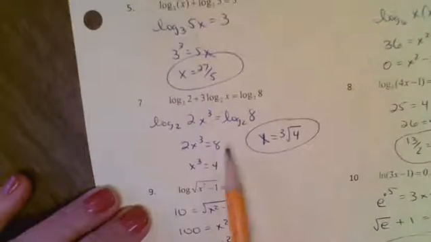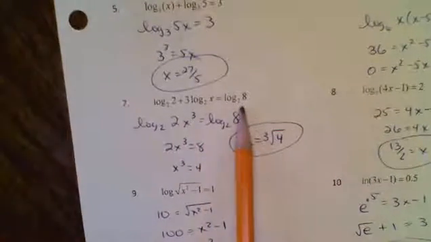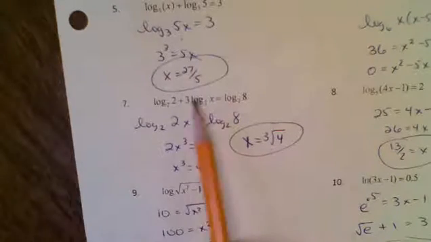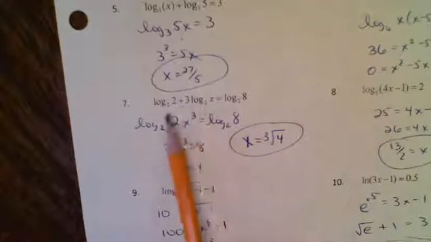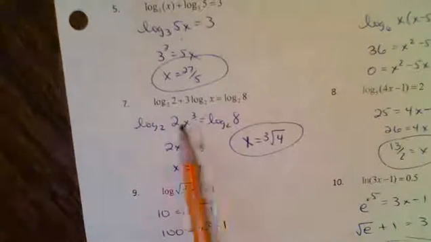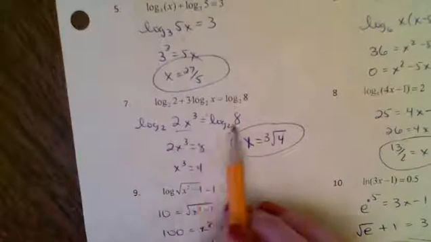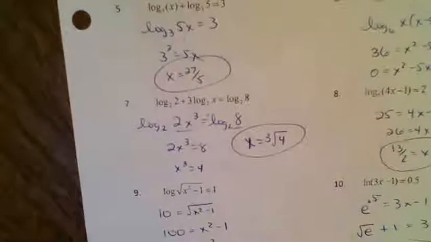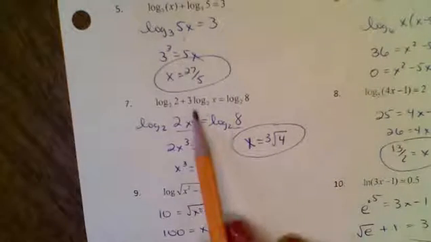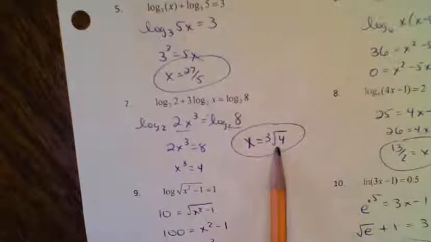When you get to 7, though, it's a little different. You can have a bunch of logarithms, but there's no number by itself. So then you can take this 3, make it an x to the 3rd. You're adding two logarithms on this side, so that's log base 2 of 2x cubed. And now you have an equation where you have two logarithms equal. If two logs are equal, then what you're taking the log of has to be equal. So 2x to the 3rd equals 8. Solve for x, and again, just make sure up here in the original problem, if you put that number in, you wouldn't be taking the log of a negative.